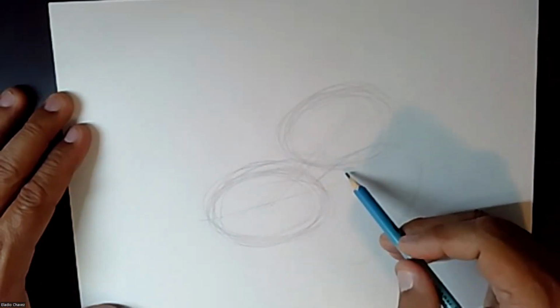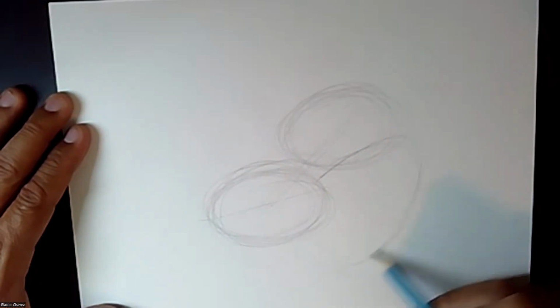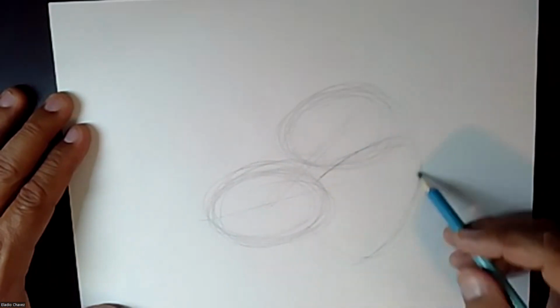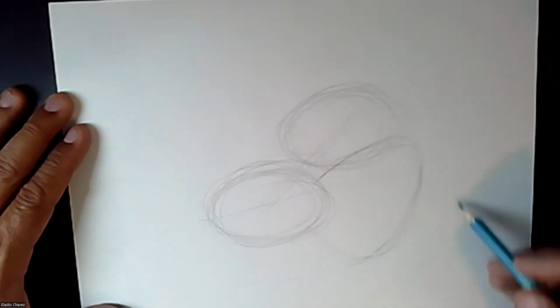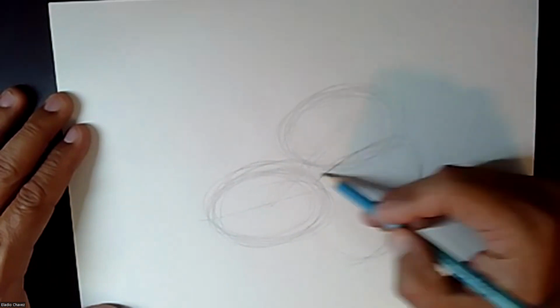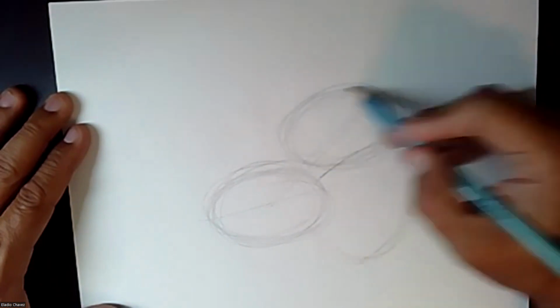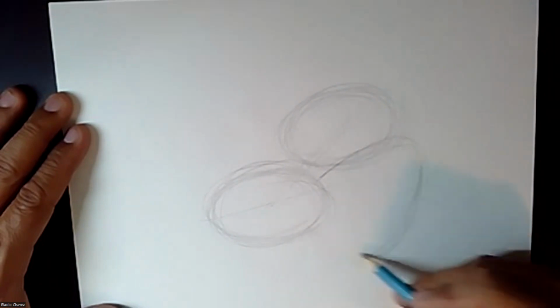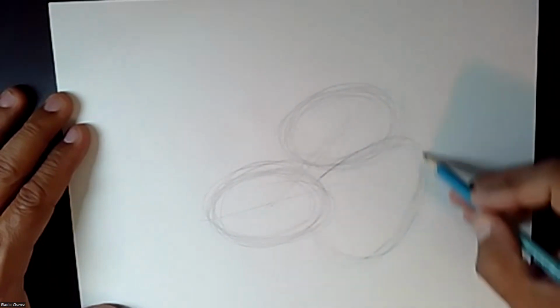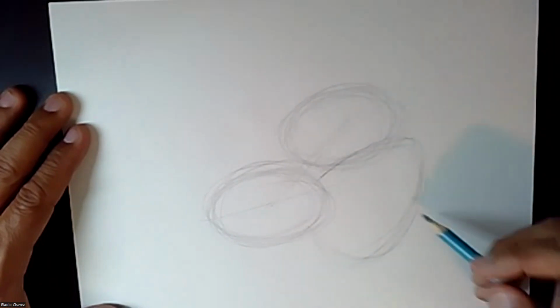I'm seeing this big shape in there. This tail kind of goes in here, right in there, a little beyond our first oval, or one of their ovals. Now it kind of goes in here, kind of that shape in there. That's the shape of the tail of the turkey.